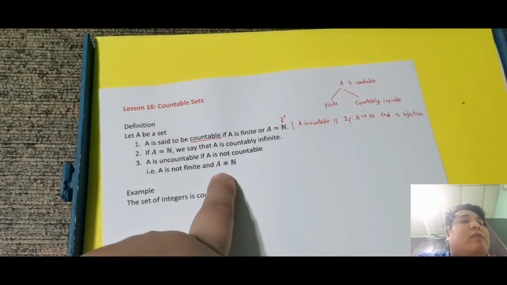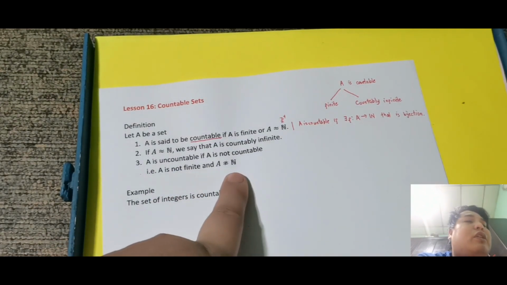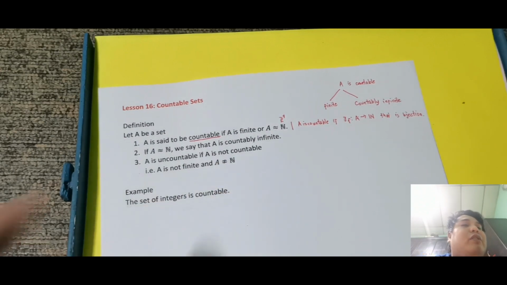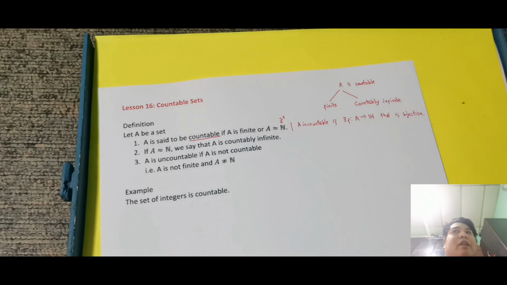Pangalawa, wala nag-exist na bijection mapping from A to natural number. Okay, such that it is countably infinite. So, ganun lang siya kasimple. So, ibig sabihin lang, dalawa lang criteria. Hindi siya finite, walang bijection na nagmumula doon.